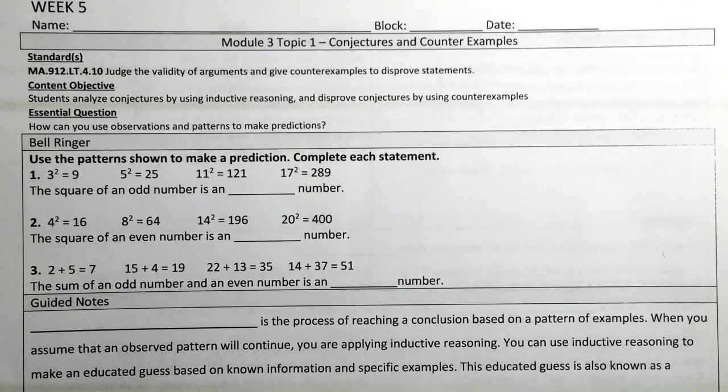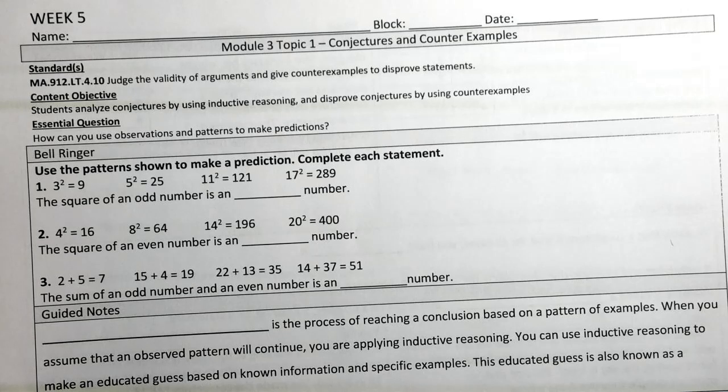This evening we're going to do Module 3, Topic 1, Conjectures and Counterexamples. Our standard is LT 4.10. Judge the validity of arguments and counterexamples to disprove statements. The objective for this lesson, you guys are going to analyze conjectures by using inductive reasoning and disprove conjectures by using counterexamples.